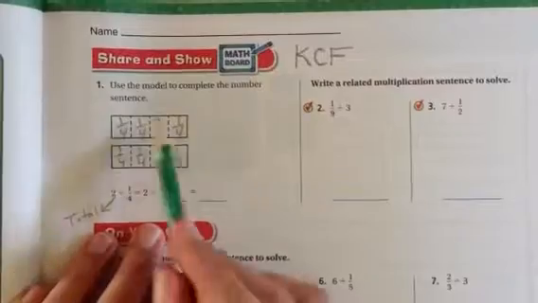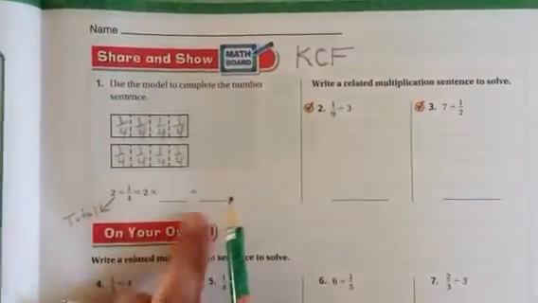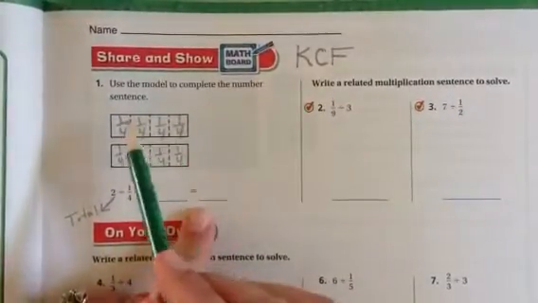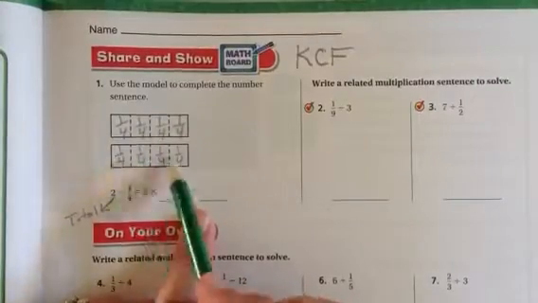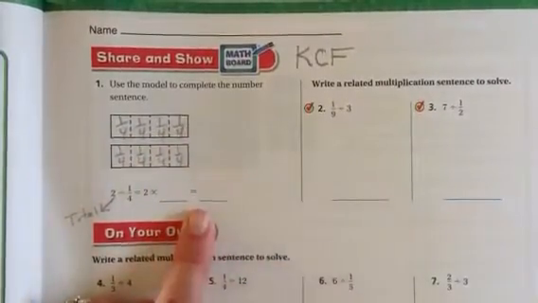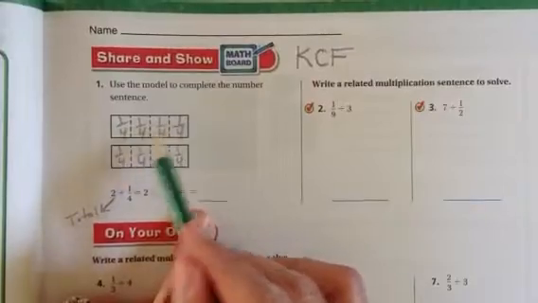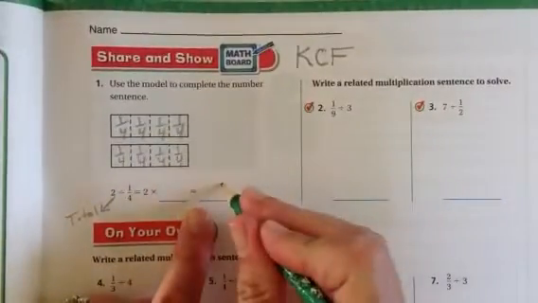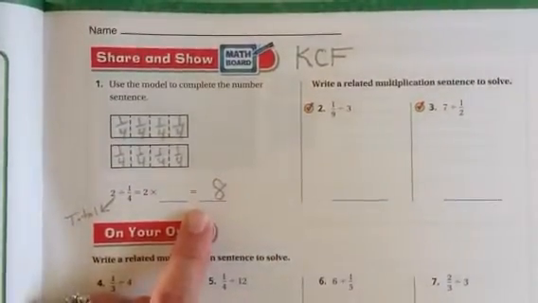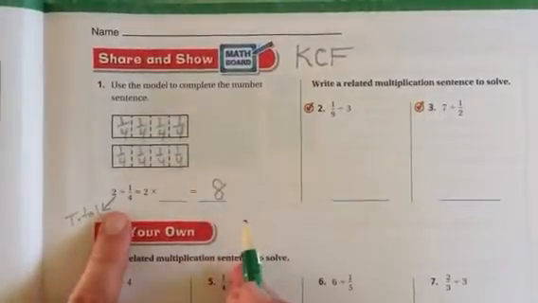So how many fourths, using the model, I'm just going to go right to the answer here. How many fourths do we have in our 2 rectangles? 1, 2, 3, 4, 5, 6, 7, 8. So our answer is 8. So how do we get there?